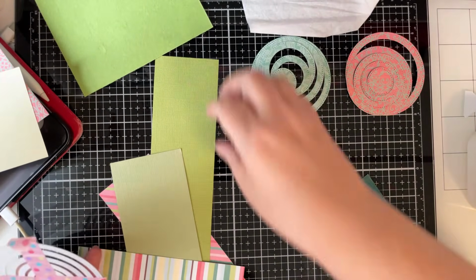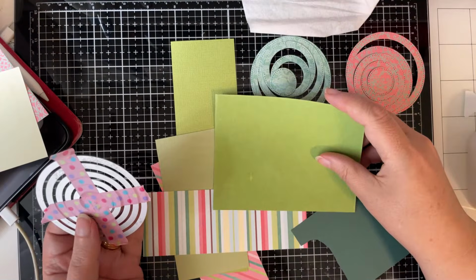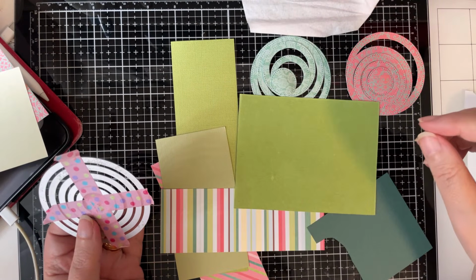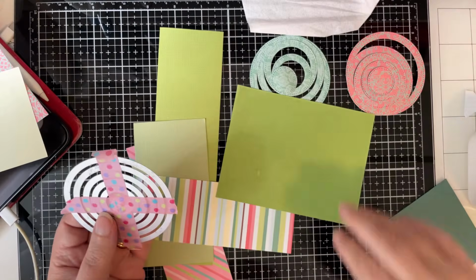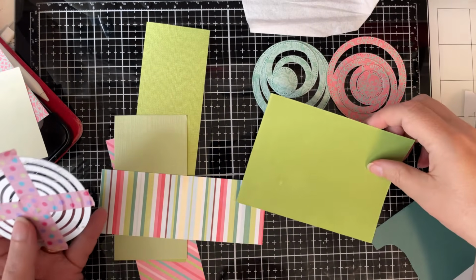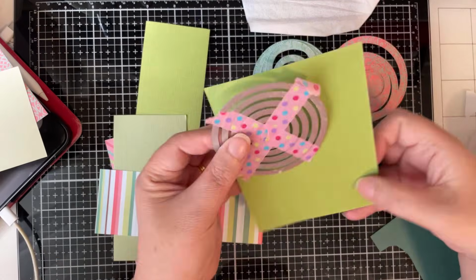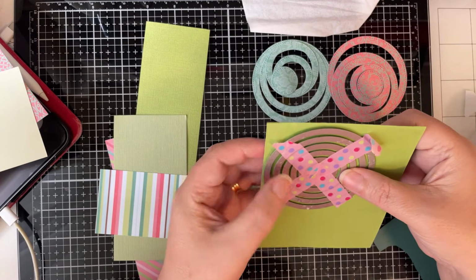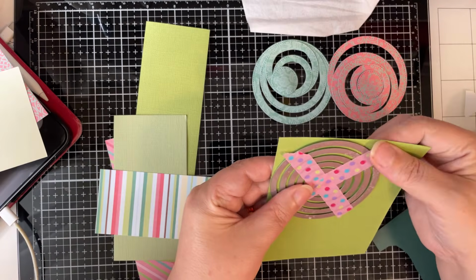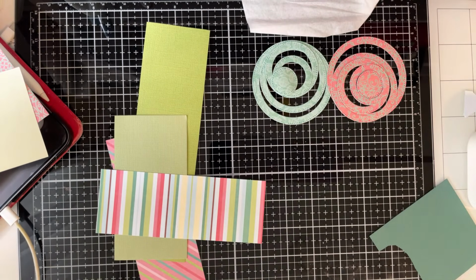And I'll be honest, I'm not sure if this is the right green, whether I can justify having it in there. But you know what? I'm just going to, because it doesn't need to be perfect, it just needs to be done. Done is better than perfect. All right, let's go.